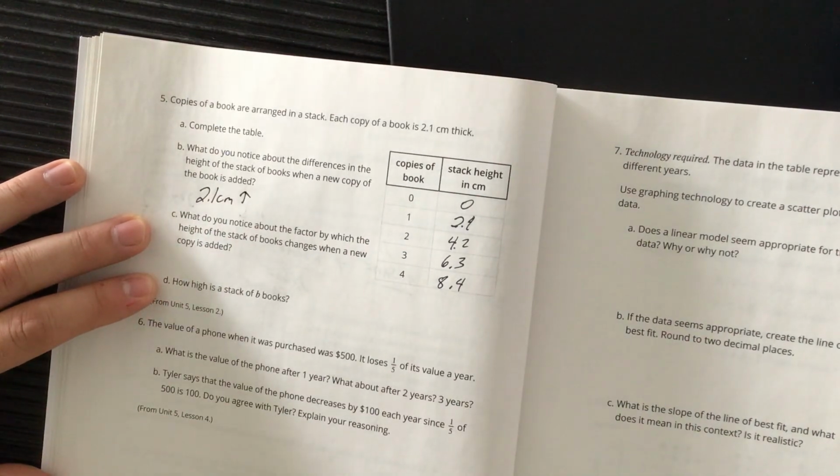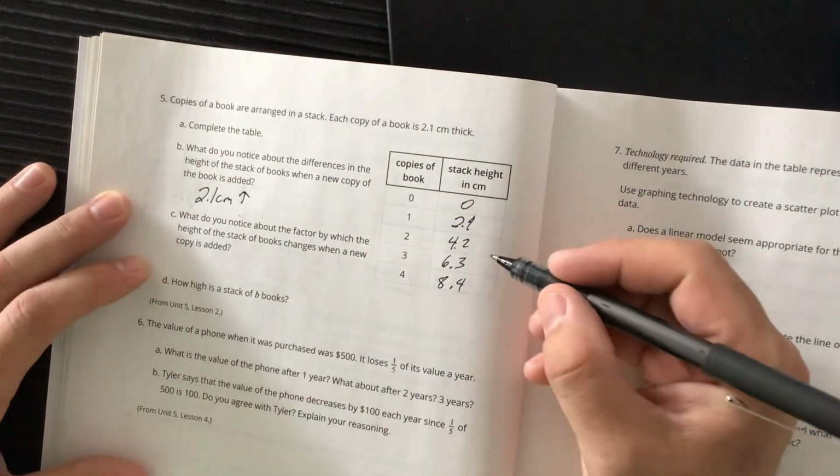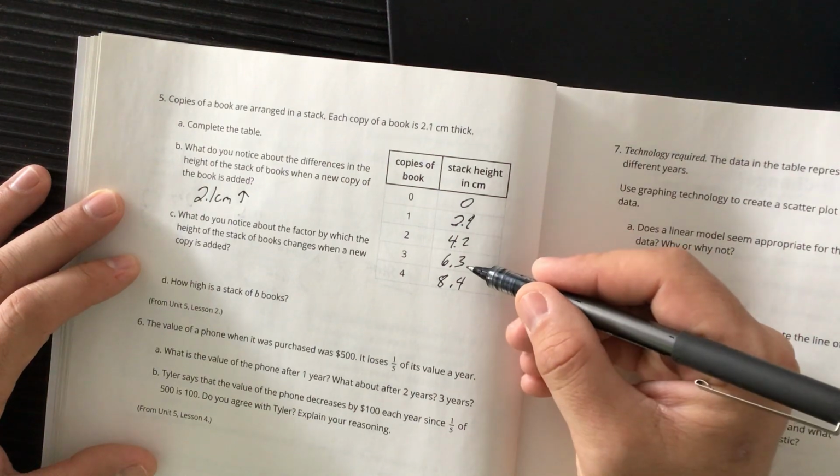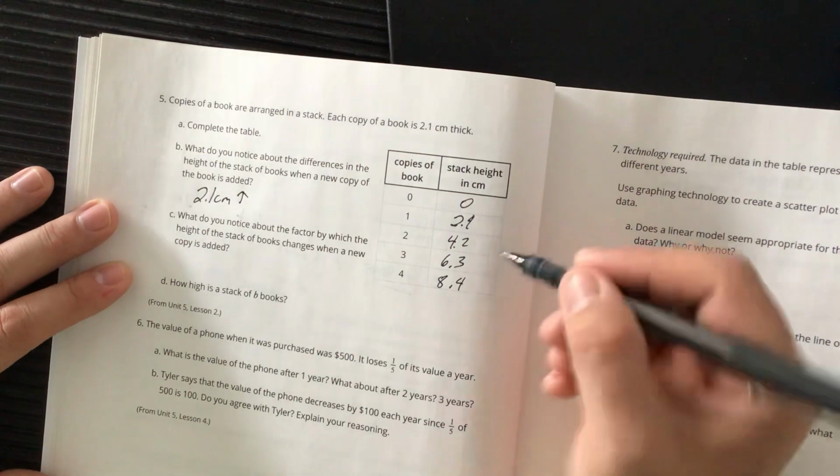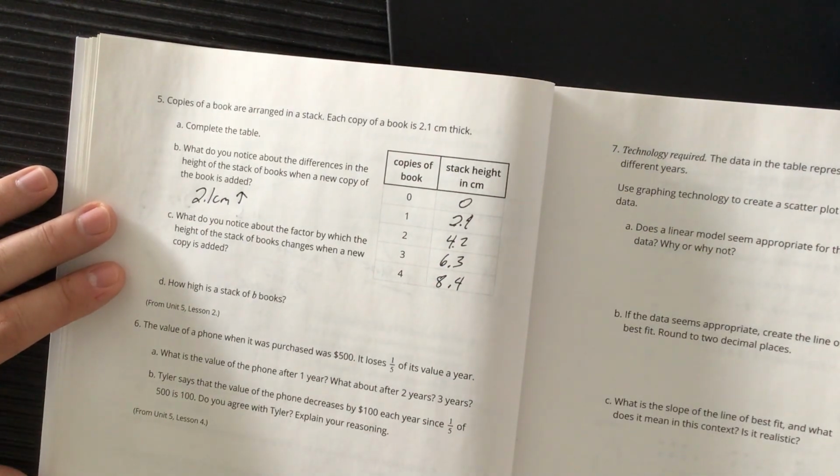What do you notice about the factor? 4.2 divided by 2.1, 6.3 divided by 4.2, 8.4 divided by 6.3. Is it the same number?